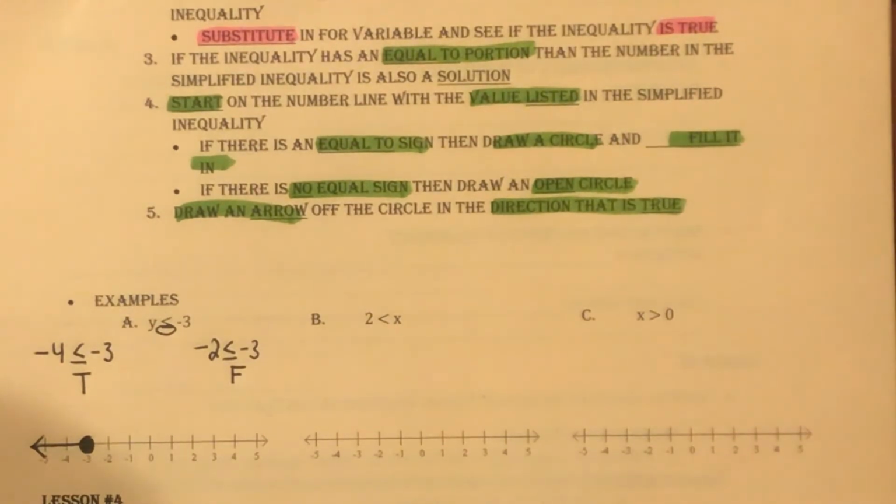So let's take a look at example B. I would encourage you to try this one on your own, then check your answer with mine. So example B says 2 is less than x.